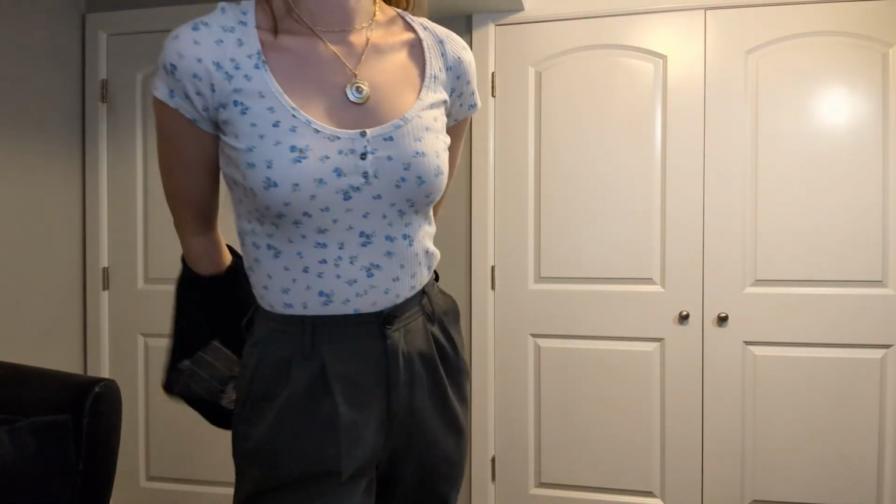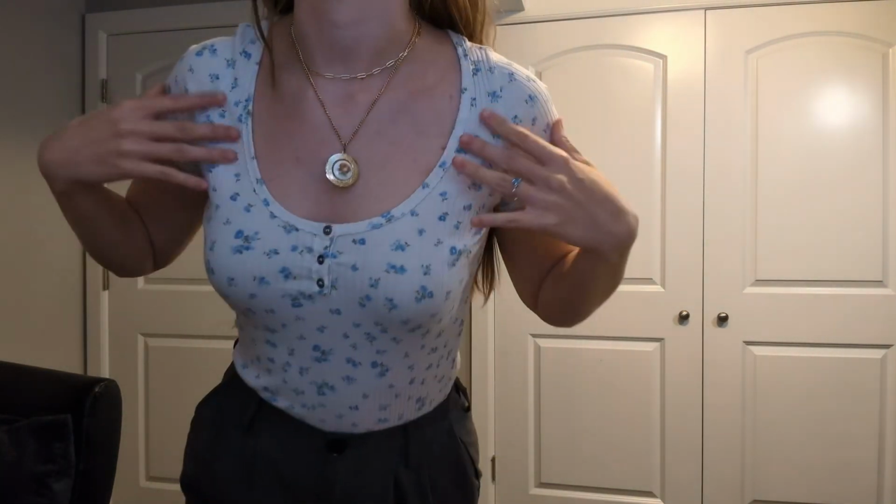For the next outfit here, I have this little cardigan. I really like it because it has these little details on here that are super cute and pretty. It's very delicate and very lightweight, so it's perfect for the summer. And then underneath I'm wearing just this floral patterned ribbed t-shirt and my gray trousers.